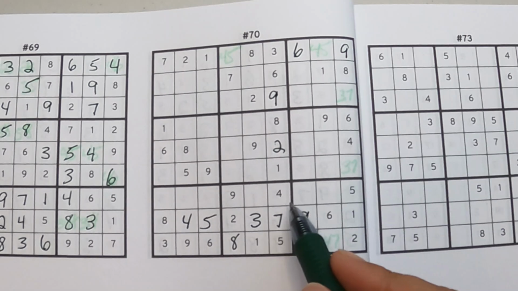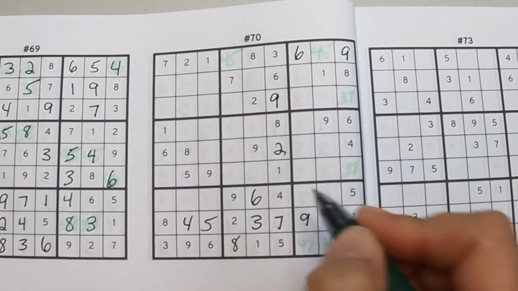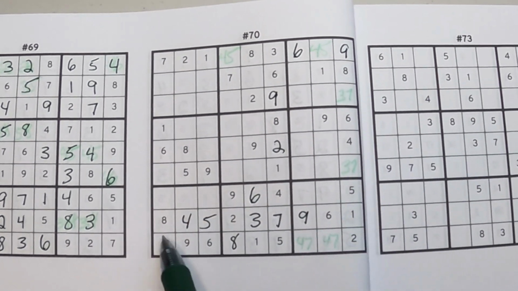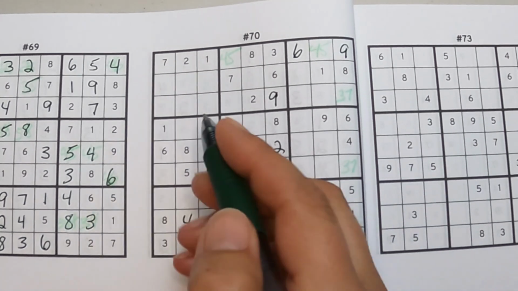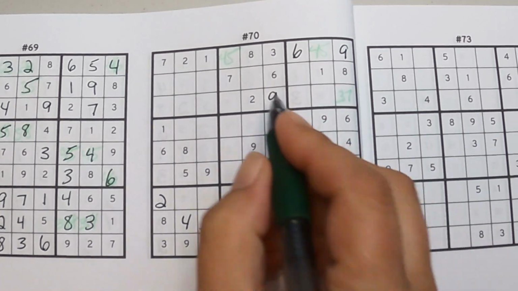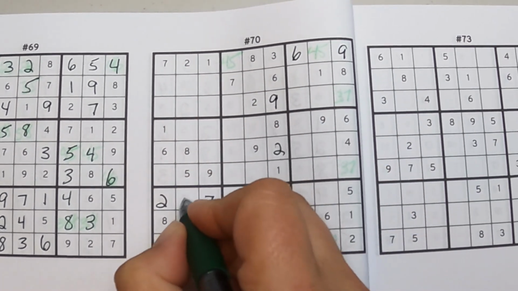For this box now, we're missing a 6. For this box, we're missing 1, 2, and 7. We've got 1 and 7 here, so this is our 2. 1 here, so 7, 1.